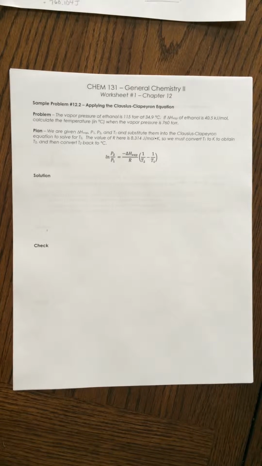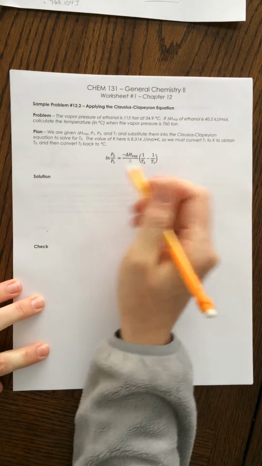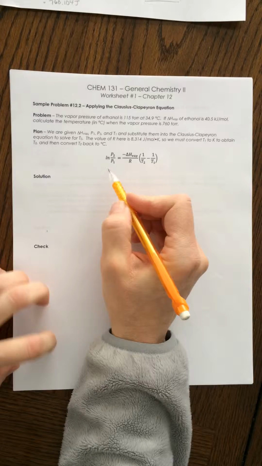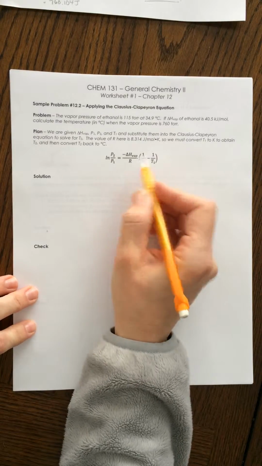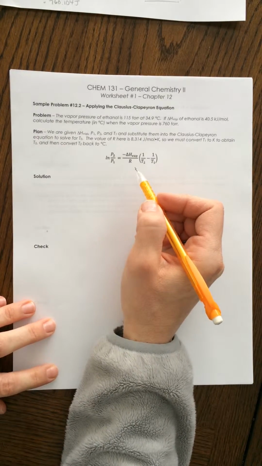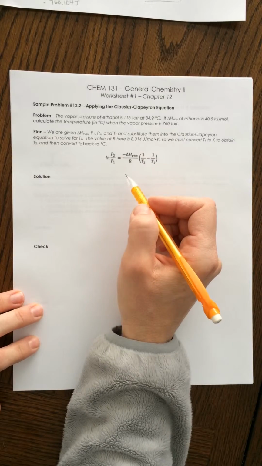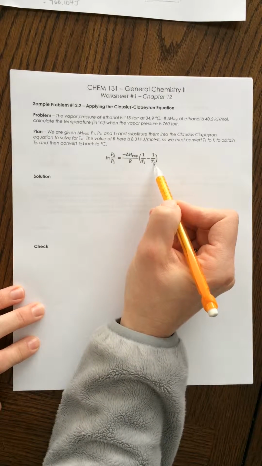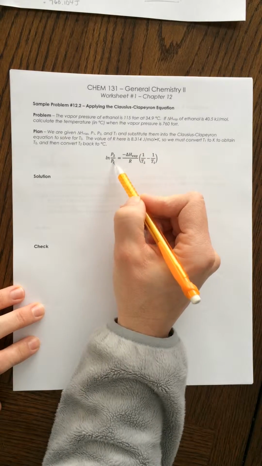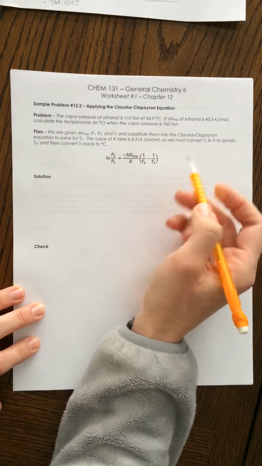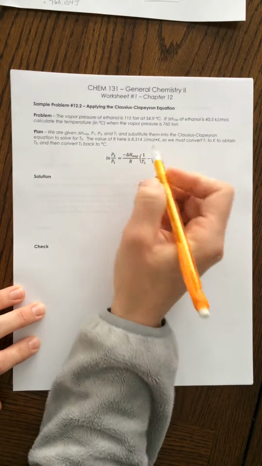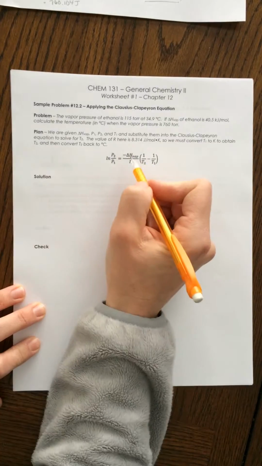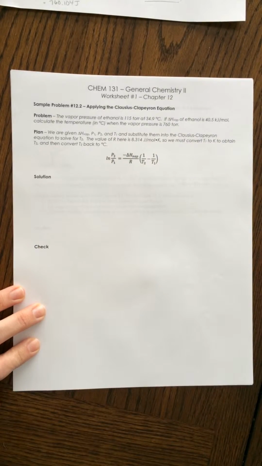Okay, the next problem in Chapter 12 is sample problem 12.2, applying the Clausius-Clapeyron equation. And I know this equation can look kind of scary. It has natural log terms and looks like there's a lot to it. But keep in mind that this is basically a problem with 4 variable terms: 2 different pressures and 2 different temperatures, plus the gas constant, and then another constant. Again, this is the enthalpy of vaporization.